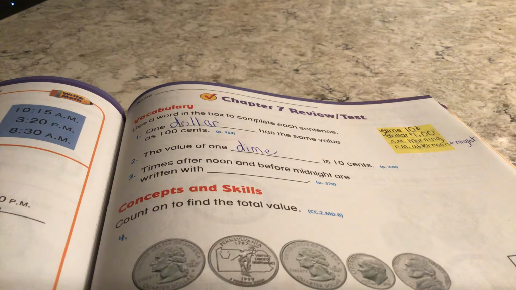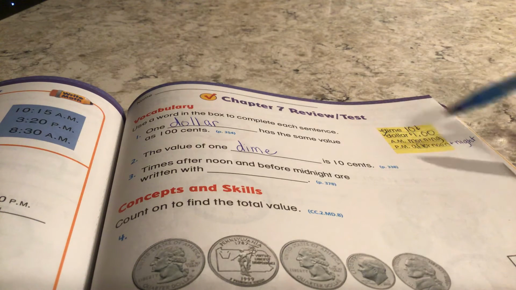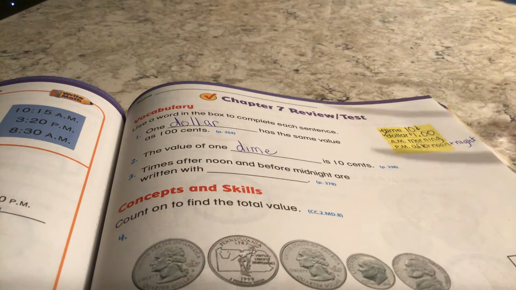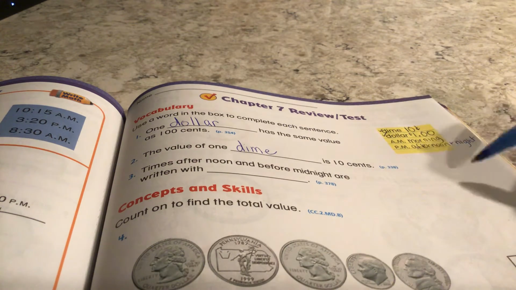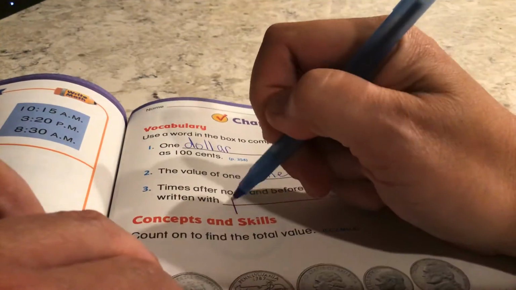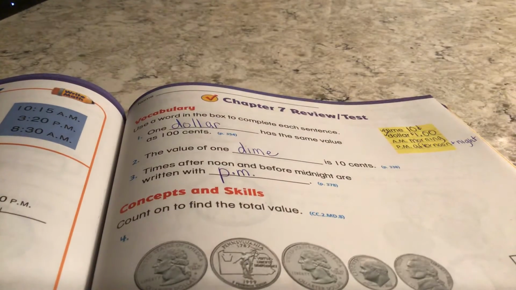Times, afternoon, and before midnight are written as blank. So when we're talking about the time that's afternoon, remember we said afternoon before midnight. So that means from 12 o'clock in the afternoon until 12 o'clock at night. That's PM. And we write that with a P and an M and 2 periods in between.